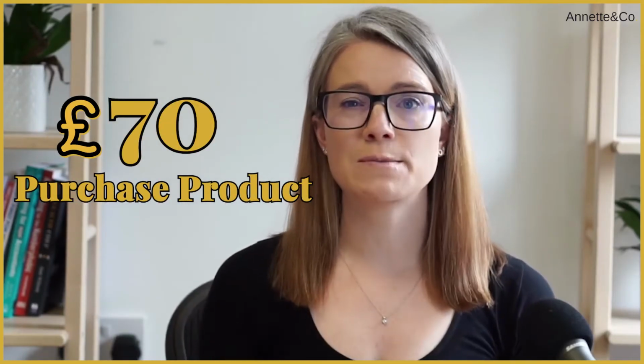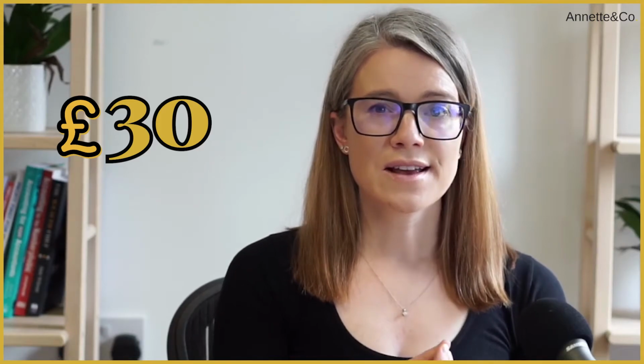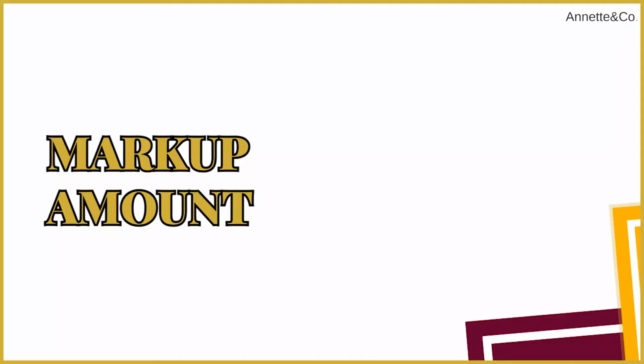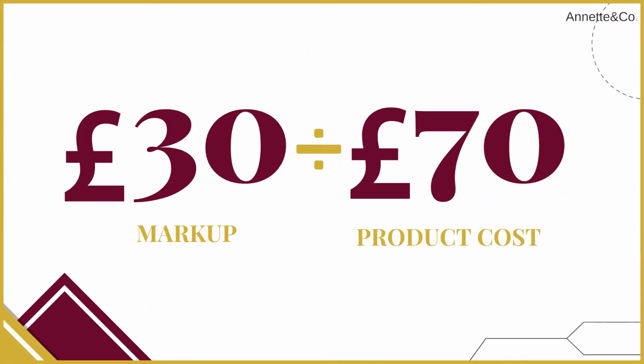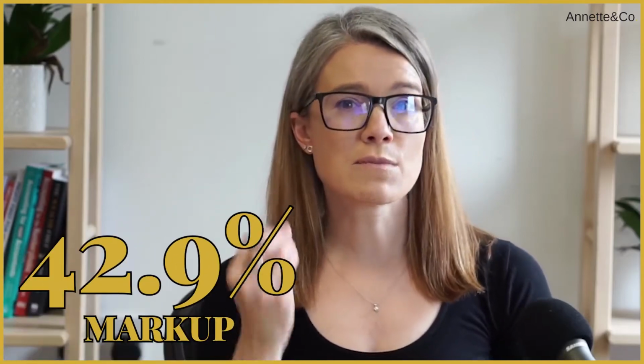Now, if we look at it from a markup perspective, we have purchased the product for £70 in our business, and we want to sell it for £100. Therefore, we are marking it up by £30. That is a percentage of 42.9% markup. That's the markup amount divided by the product cost. So the markup amount of £30 divided by the product cost of £70. So you can see we have our gross margin of 30% and we have our markup of 42.9%.